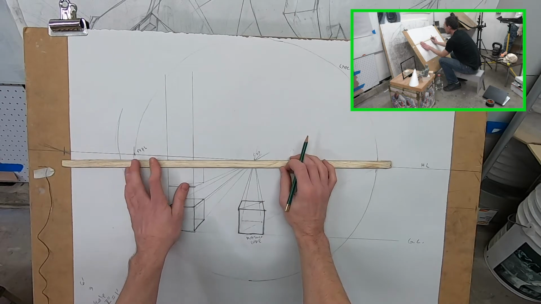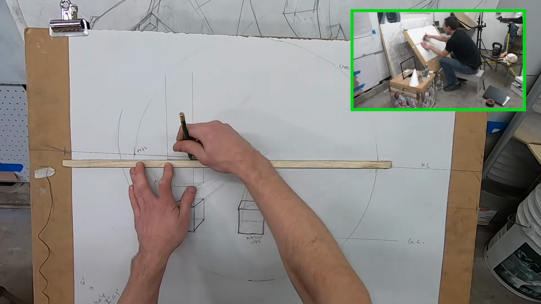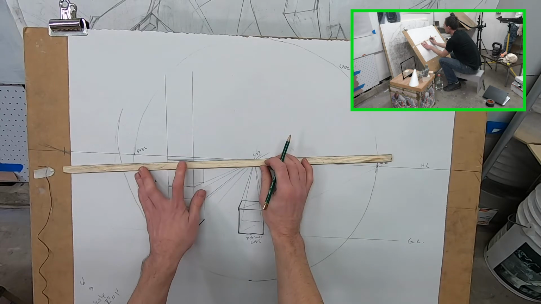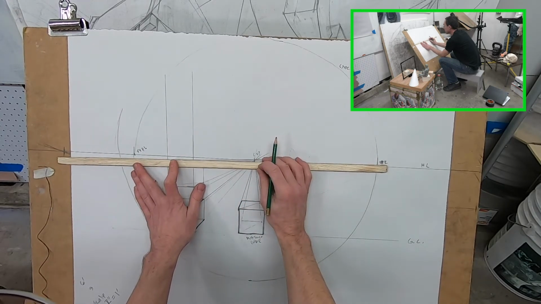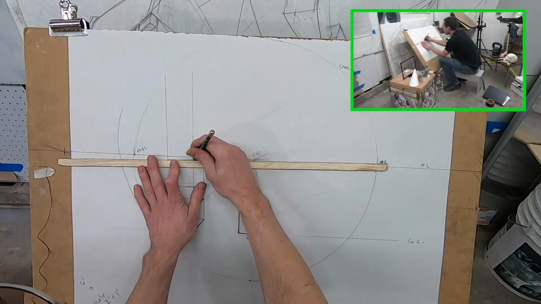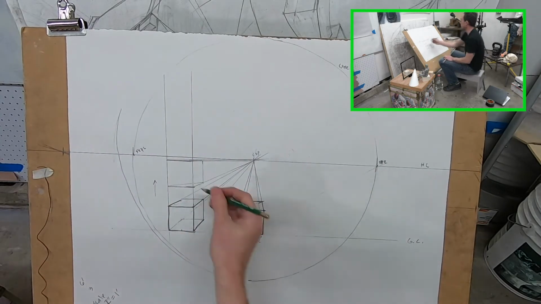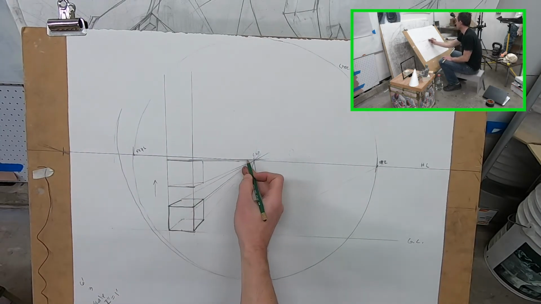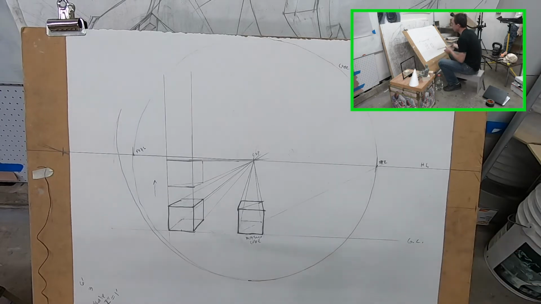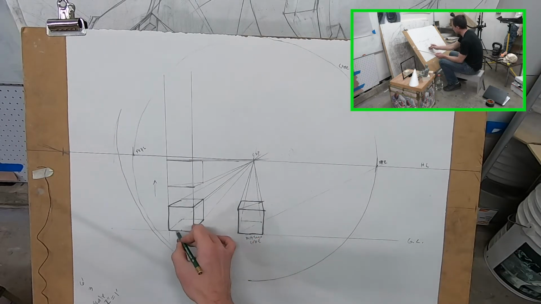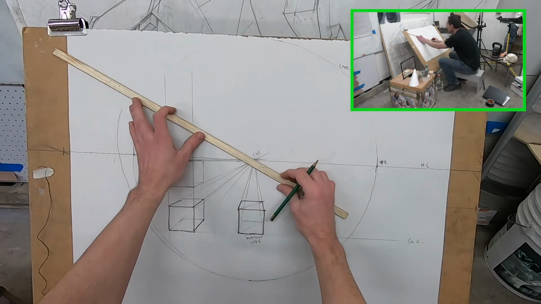And what we'll see is that as we've approached the horizon line, we see a lot less of that top plane until we are at the horizon line, in which case it's just a horizontal line. As we move above the horizon line, then we'll begin to see the bottom plane of it.